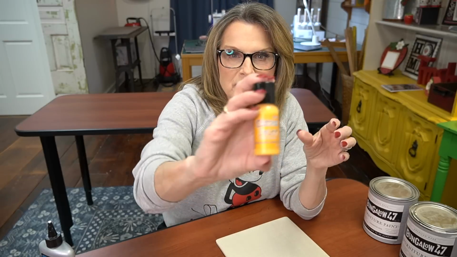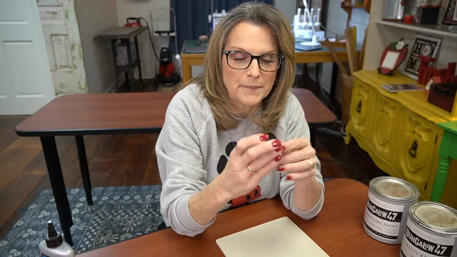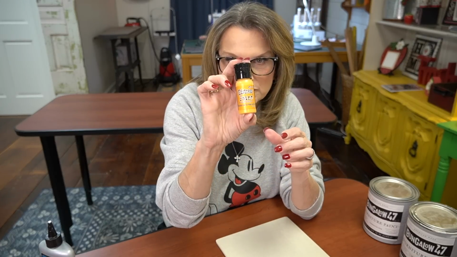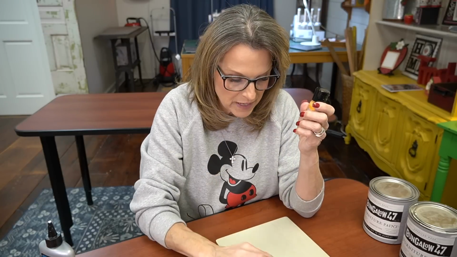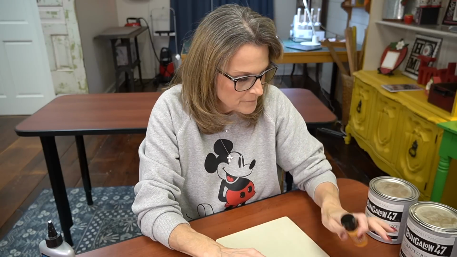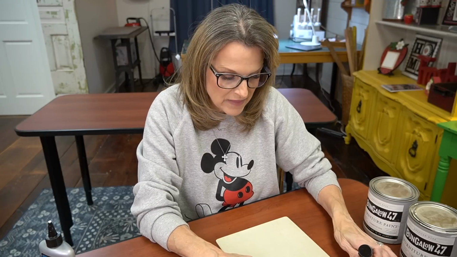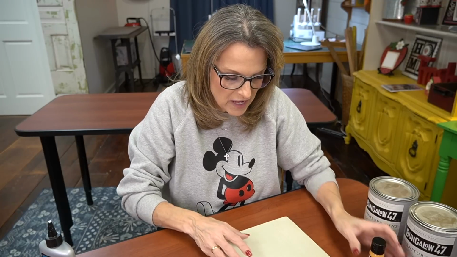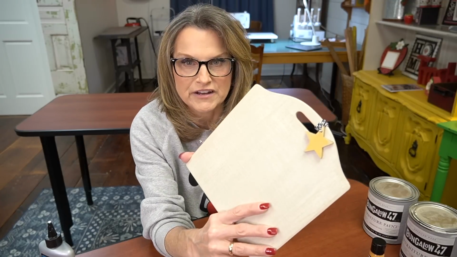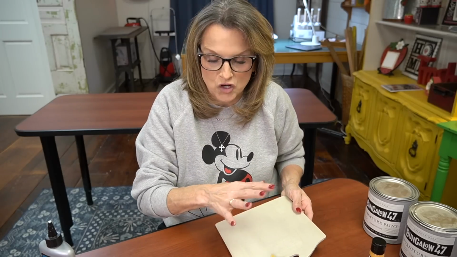Now I grabbed these little pieces from Tim Holtz, these little distress paints, and that's what I used to do the little bit of yellow. But I painted the star first with the Marble Island, and then I just rubbed a little yellow on the top. So the yellow is very, very faint. I didn't want a real bright star.